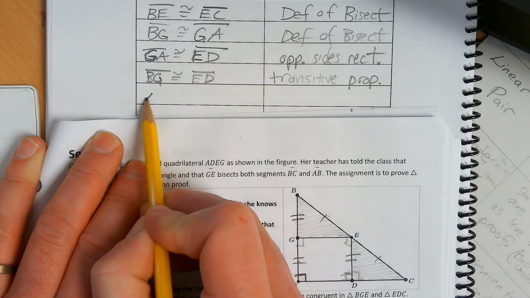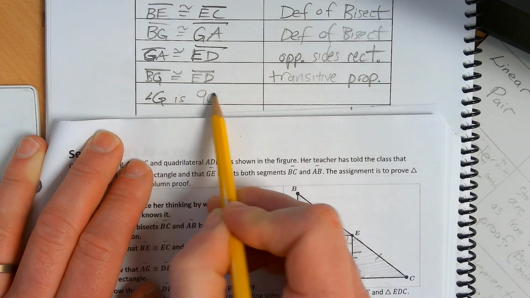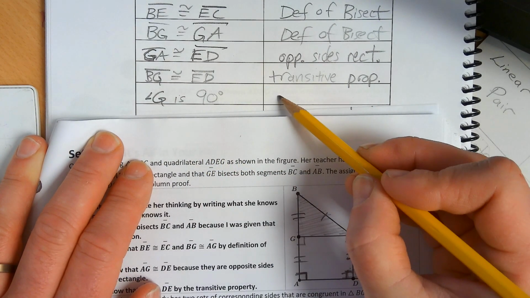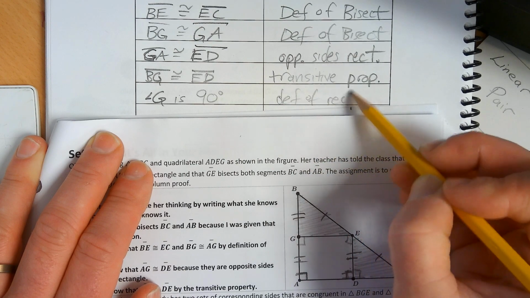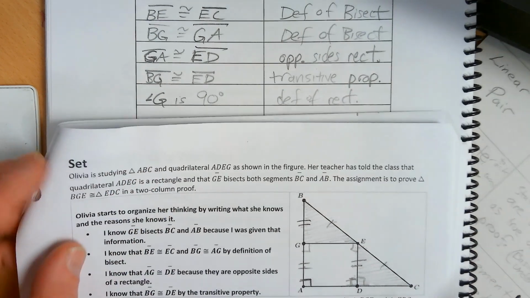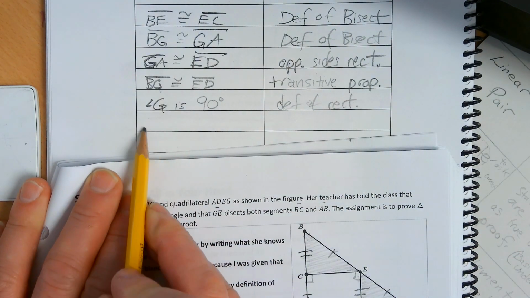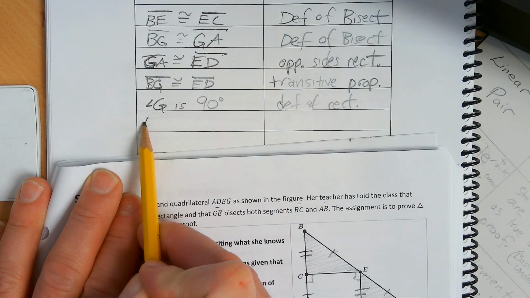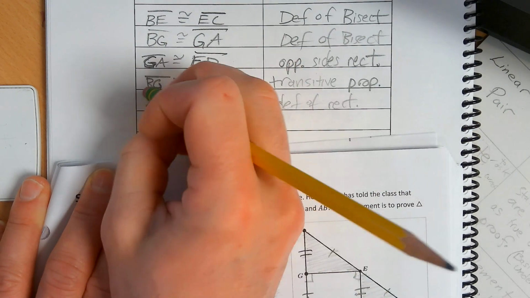So we need to say angle G is 90 degrees. Definition of rectangle. Well, we could just say rectangle, I guess. I don't know if it's definition of rectangle. Something about a rectangle, right? Also angle, which angle G?